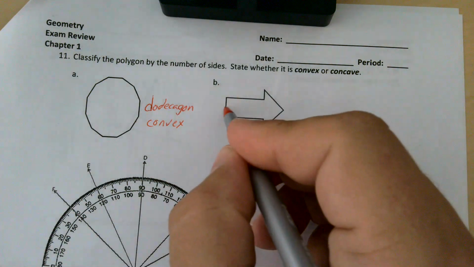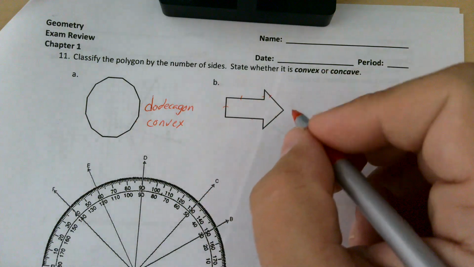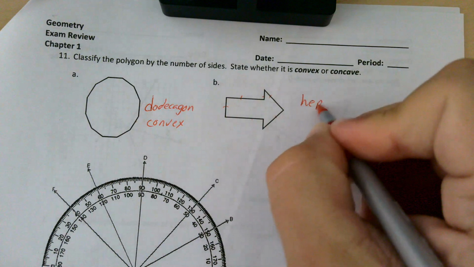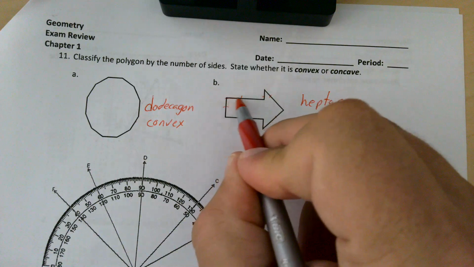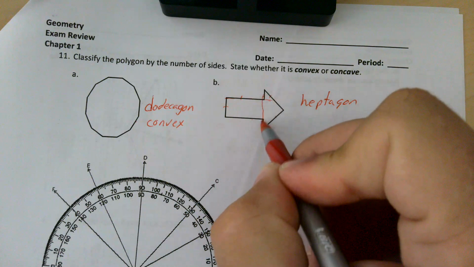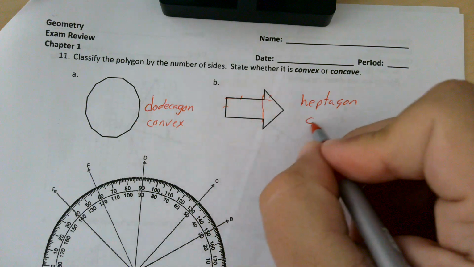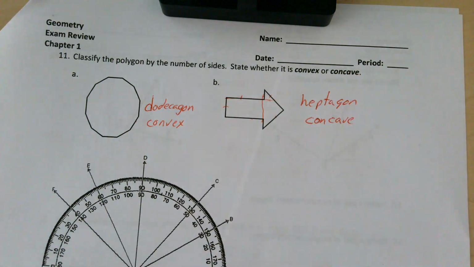For the next one, you count up 1, 2, 3, 4, 5, 6, 7. 7, you're going to have to know is a heptagon. Heptagon. But then this, if I would make a straight edge to this side, it's cutting inside. So that's one example. If I go this way, it's cutting inside. So it is concave. So make sure if you see 8-sided, you're going to call it an octagon. If it's 5-sided, you're going to call it a pentagon. On the test, 6-sided, hexagon, just go back to your notes and make sure you understand that.